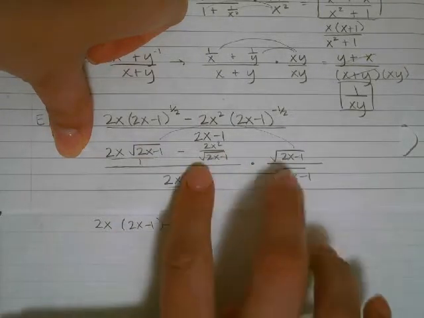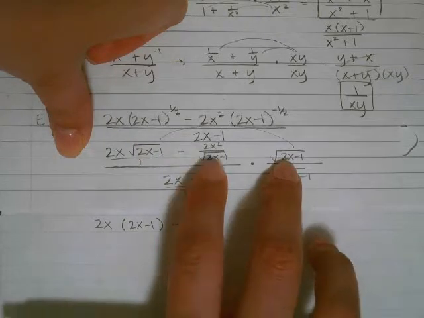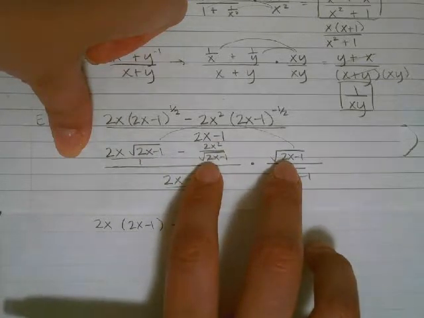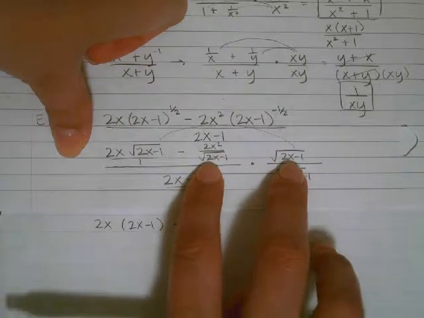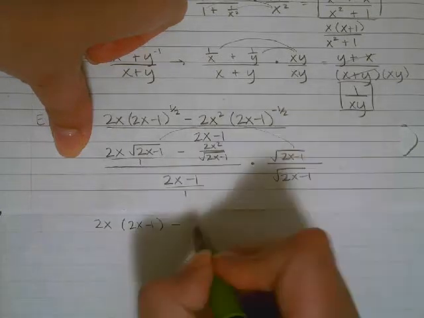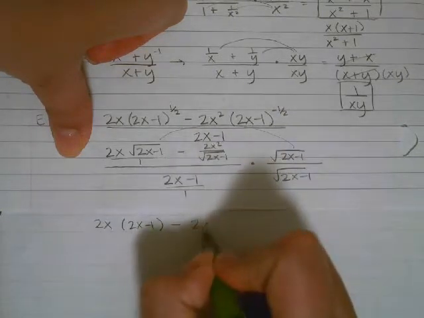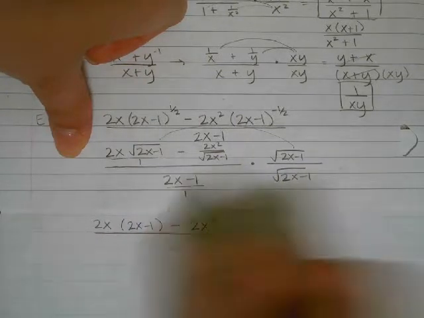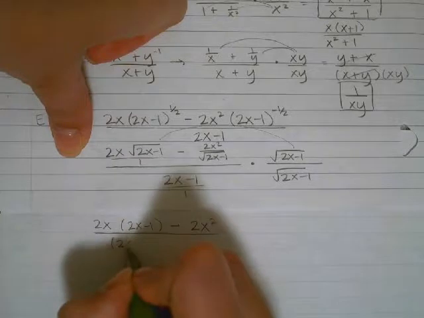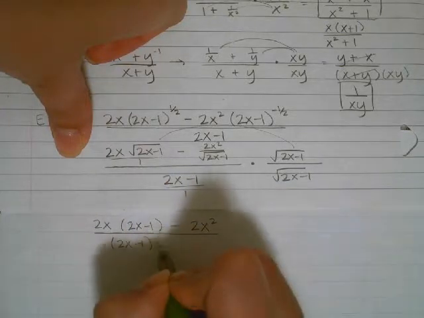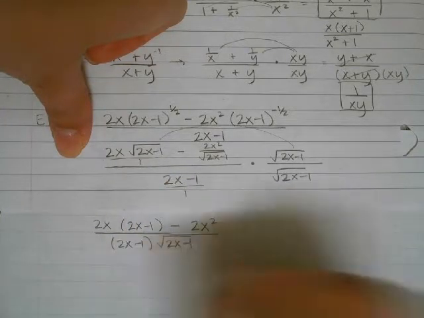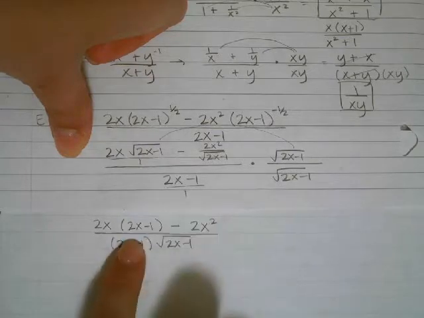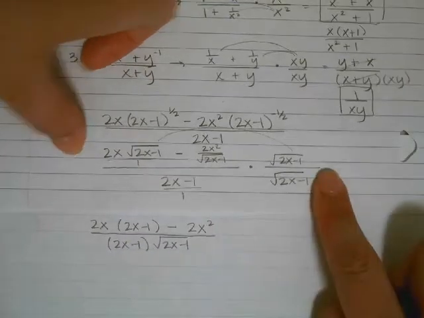Minus, and then over here, when I multiply something over the square root of 2x minus 1 times the square root of 2x minus 1, those cancel and I just get minus 2x squared. And for the bottom, I have this group multiplied by that radical. I cannot cancel those out because the top is not factored.